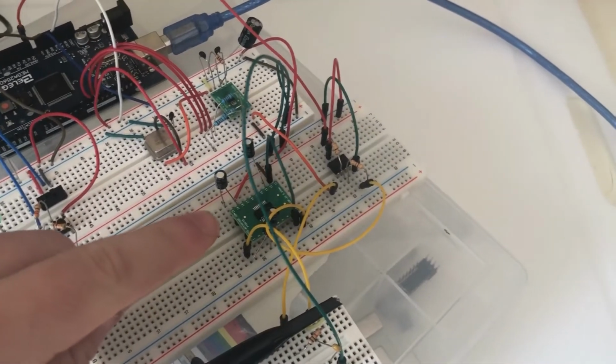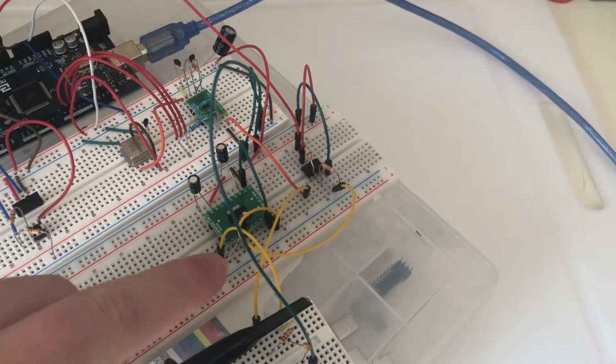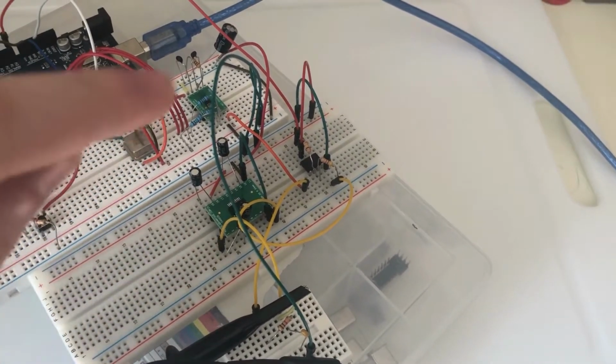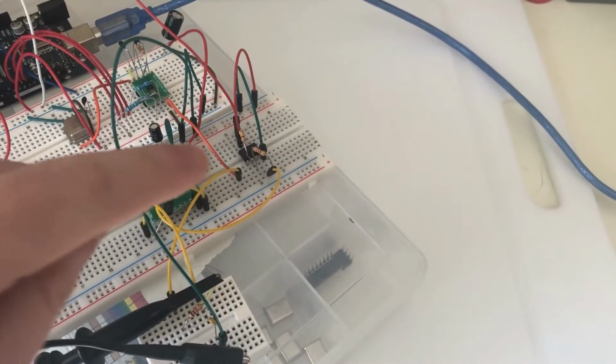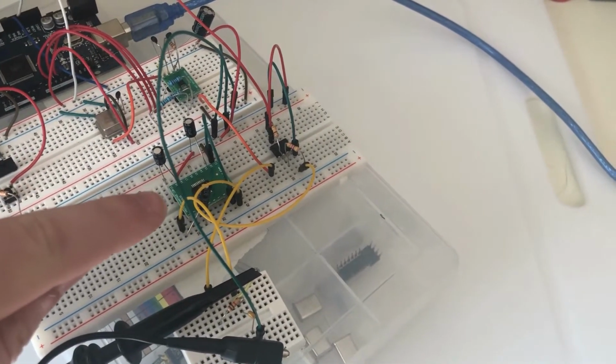Then here we have our RMS DC converter decoupled with a 10 microfarad capacitor. And then we have an amplifier that amplifies the DC output of the RMS DC converter.